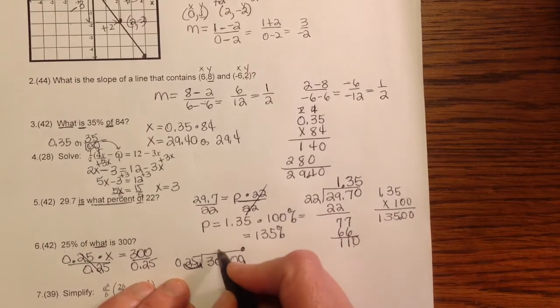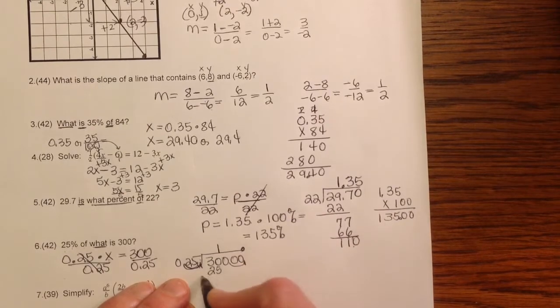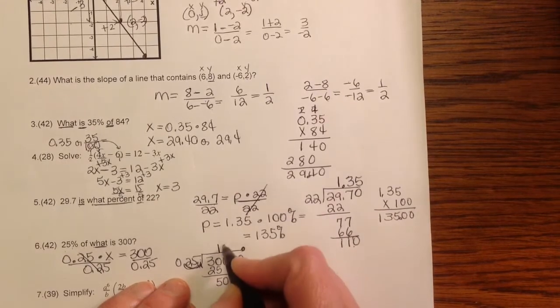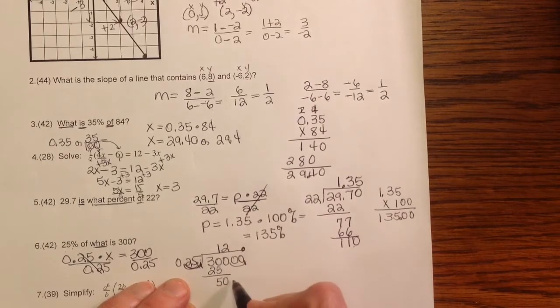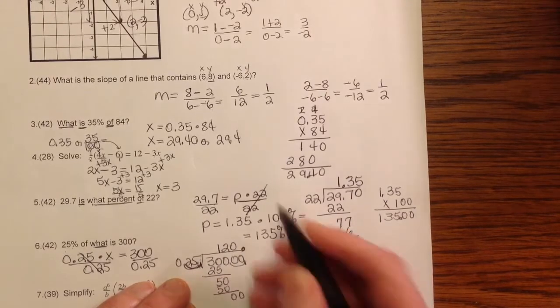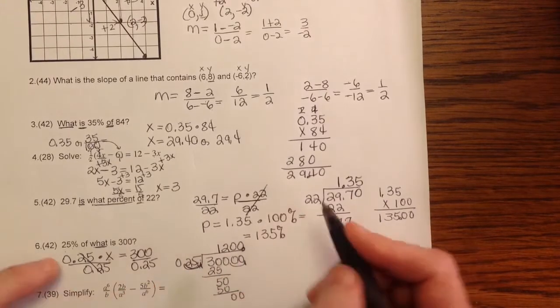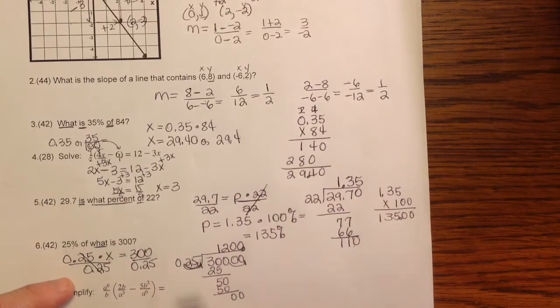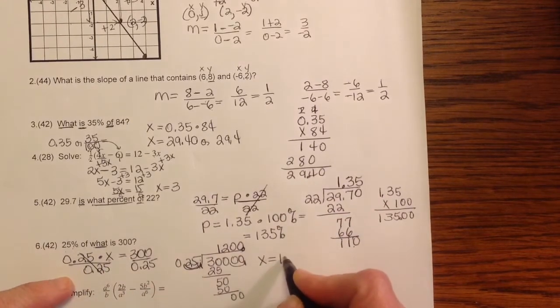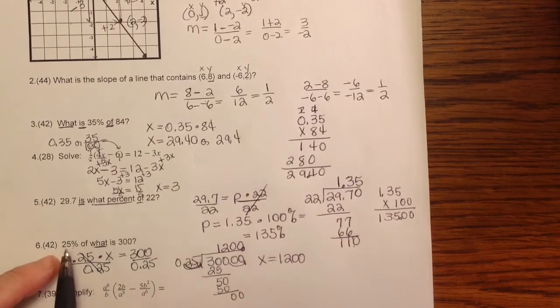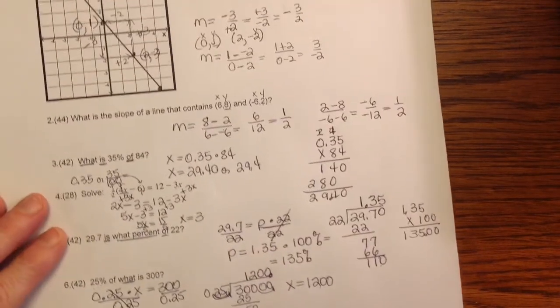So 25 into 30 is 1. 25 into 50 is 2. And then you've got a 0. 25 goes into 0 0 times, and another 0. 25 goes into 0 0 times. So 25% of, and so my x is 1200. That's a fourth of 1200. And if you think about it, you know that is 300 because 4 times 300 is 1200.